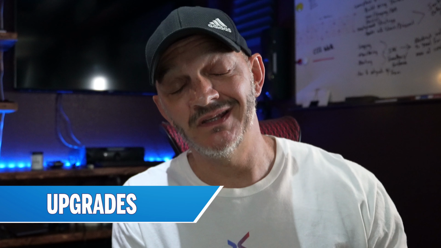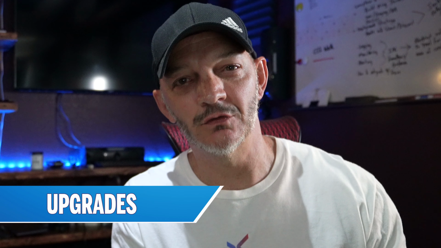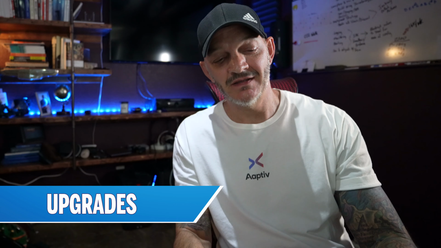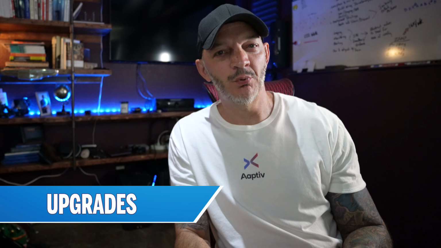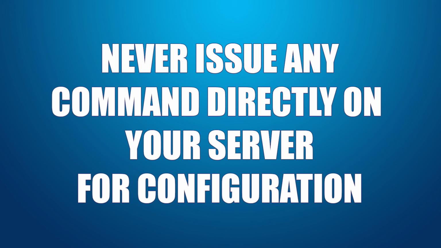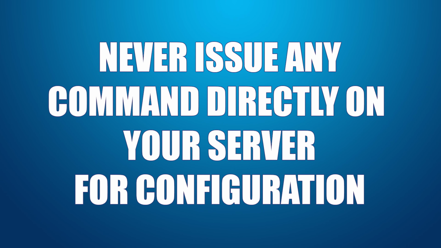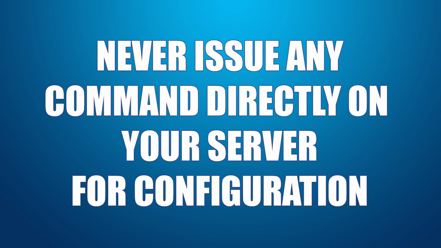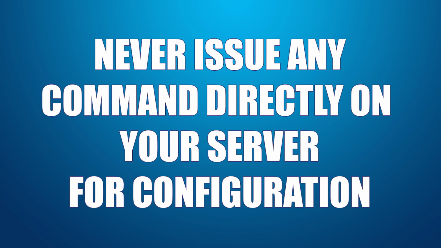And a large part of that is because we end up with these handcrafted servers. So I can't apply this patch on here because if it goes wrong, I don't know how to get back out to a known stable state. And I've done a lot of one-off stuff to this environment, so I can't recreate it. So for that reason, that's why it's so important that you never issue any command directly on your Kubernetes server or any of your servers for that matter for configuration.